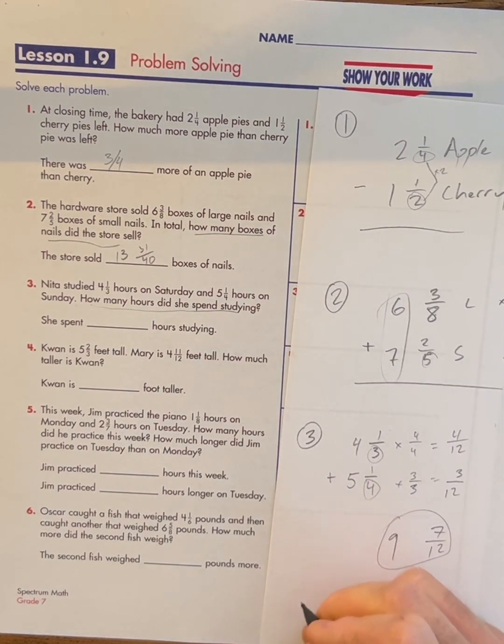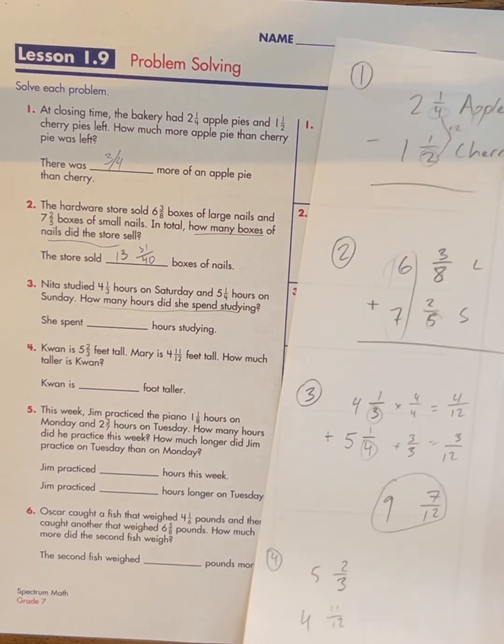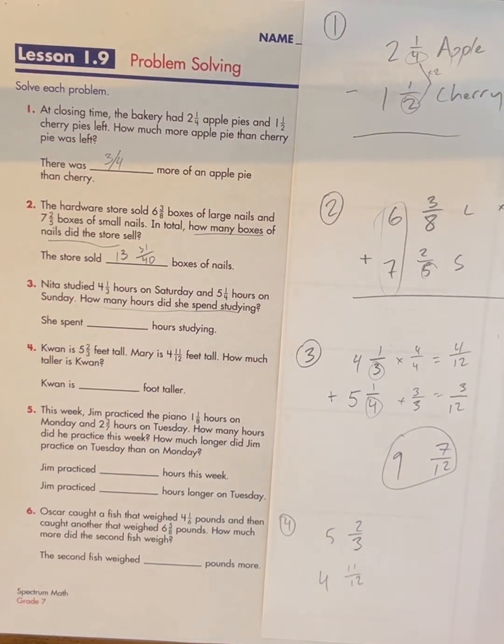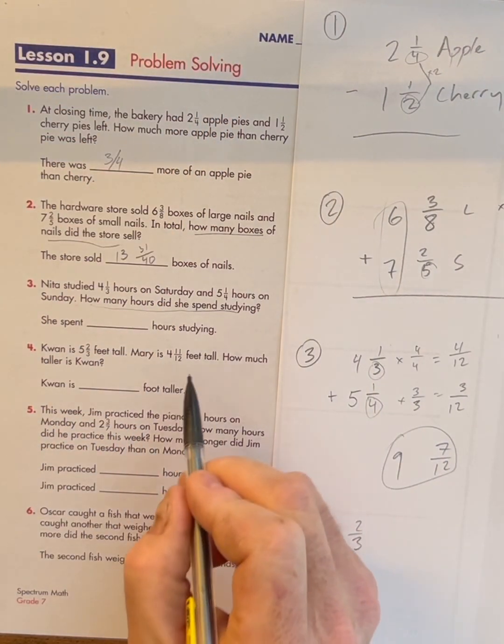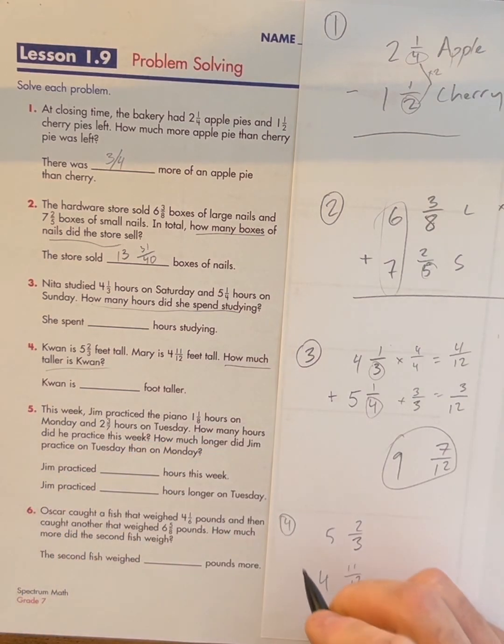And let's do one more. Number 4. Quan is 5 2/3 feet. Mary is 4 11/12 feet tall. How much taller is Quan? Okay, so Quan is 5 2/3. And Mary is 4 11/12. And we want to know how much taller is Quan. So we're going to subtract to get that.